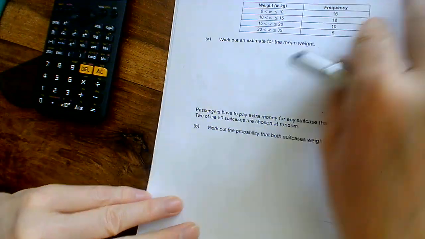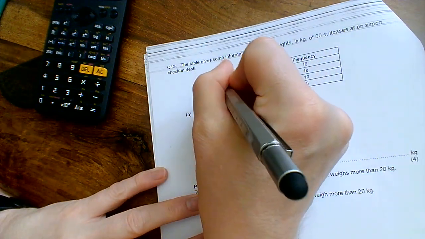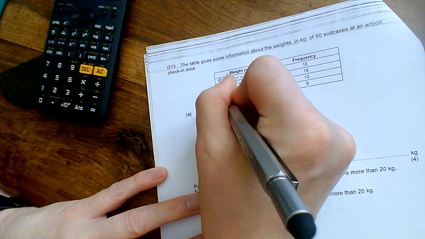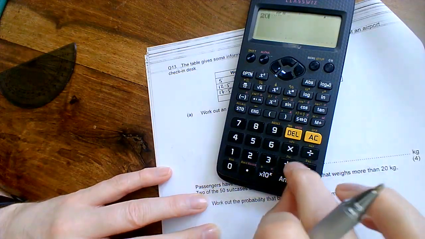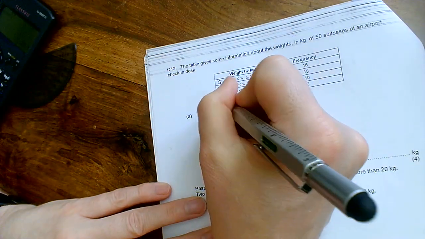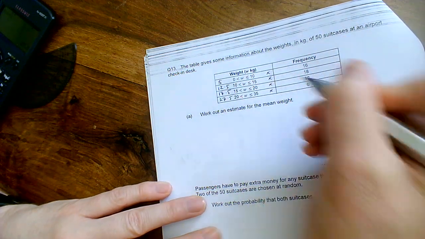Next one, we've got this table where I can estimate the mean. The estimate of the mean uses the midpoint, so that's 5. Middle of those two is 12.5. Middle of these two is 17.5. And the middle of these two is a little bit awkward, 20 to 35. So 20 plus 35, divided by 2, is 27.5. And then you multiply by the frequencies.